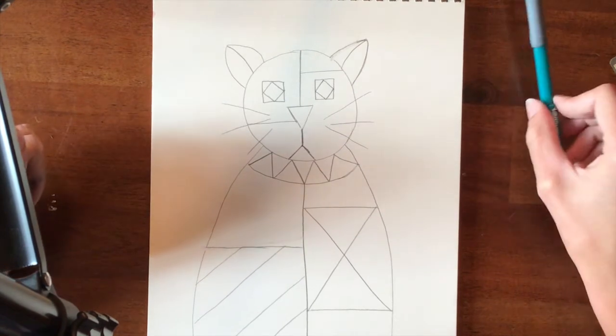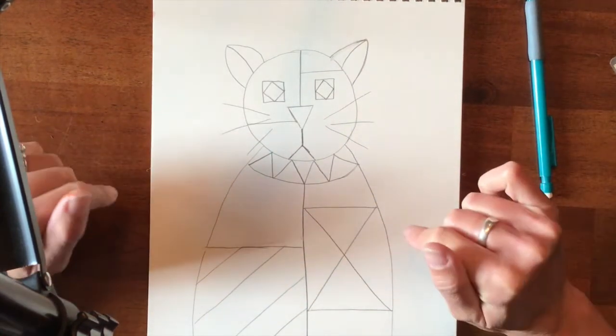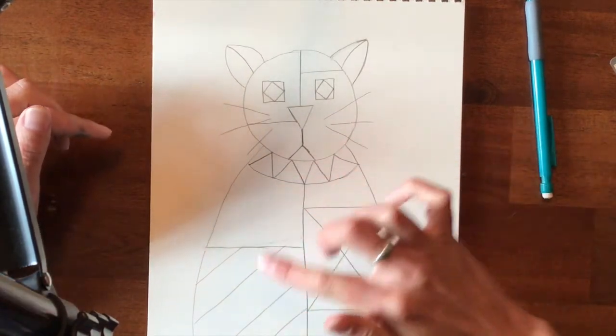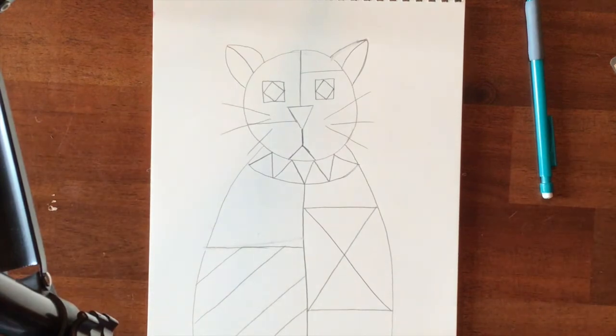Okay, so this is what we're going to work on for next time. I do want you to be creative and come up with your own ideas, so don't make your cat look just like mine. Okay, if you have any questions, let me know.